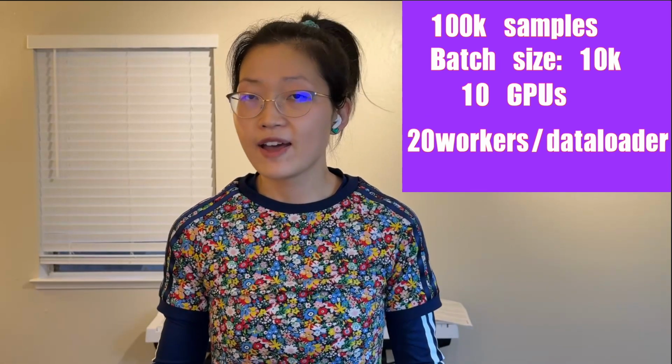Here's a more complex setup with distributed training. Let's say you have 100K total samples, 10K batch size, and you have 10 GPUs across your nodes. In this example, we'll use 20 workers per data loader. After your distributed sampler divides this up, each GPU will handle 10K samples, and the actual batch size per process is 1,000. Given you have lots of workers here, your GPU gets easily used up. In fact, 20 workers per process may be overkill. You might only need 4 workers to saturate a GPU, so you're wasting resources here.